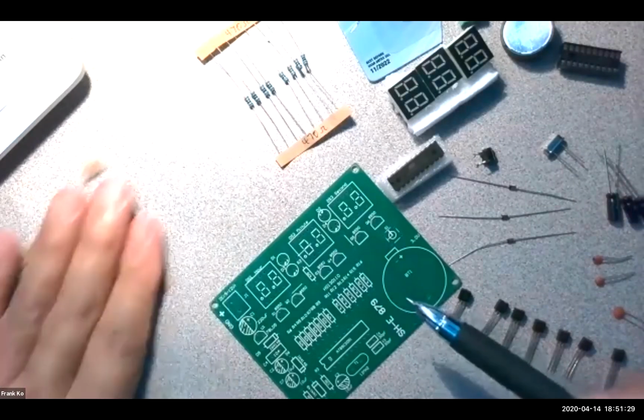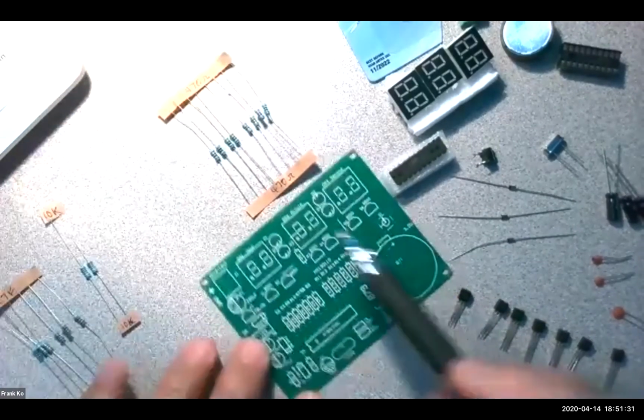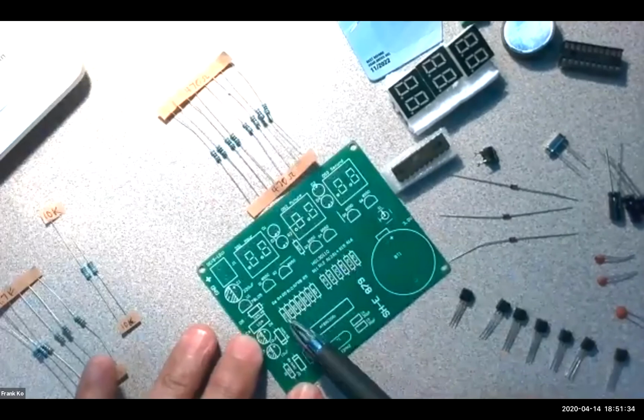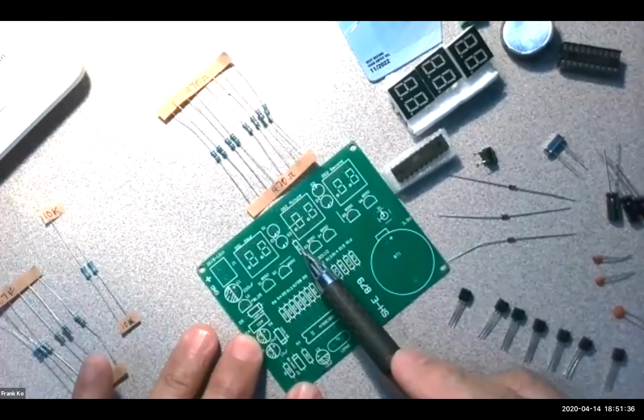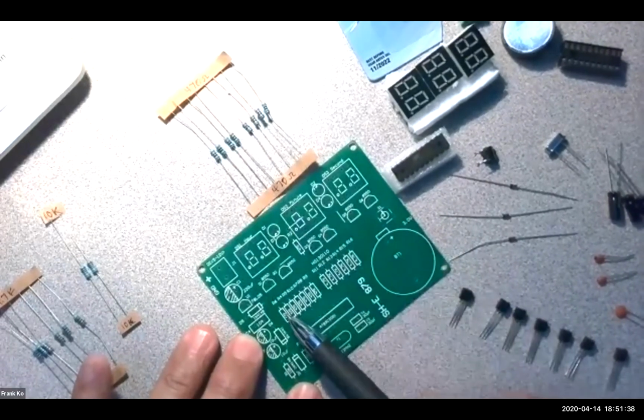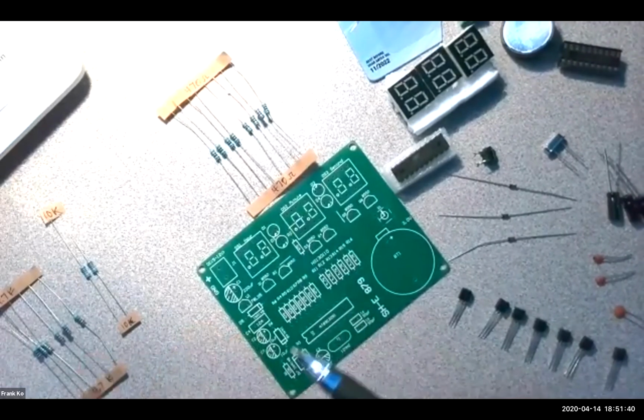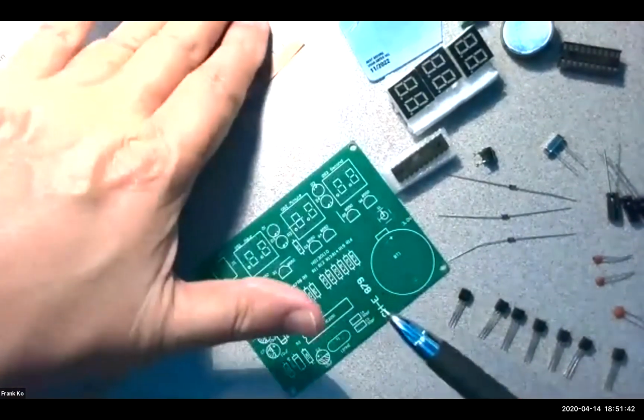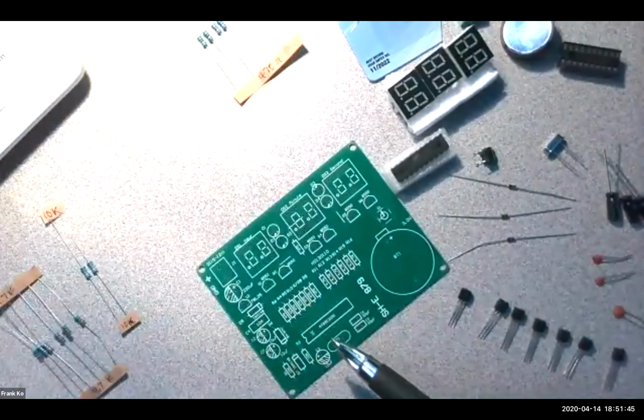So my recommendation is start with your 470 ohm resistors. You got 8 of them there. 7 of them go here. 1 of them goes here. So if you get all of those guys here, and here first. Boom, you've eliminated primary source of confusion.